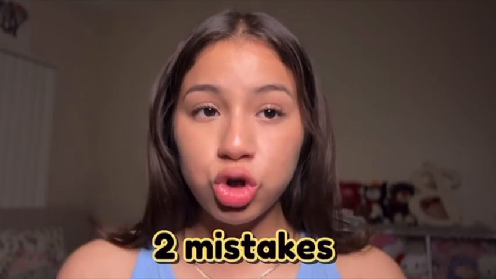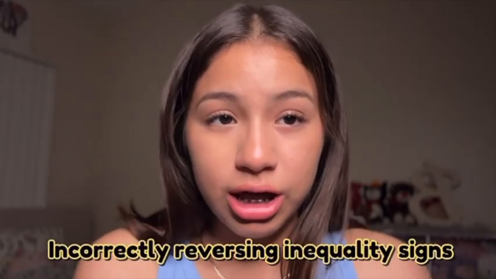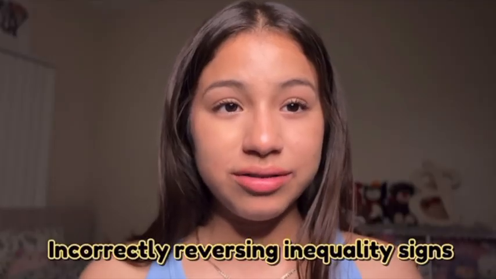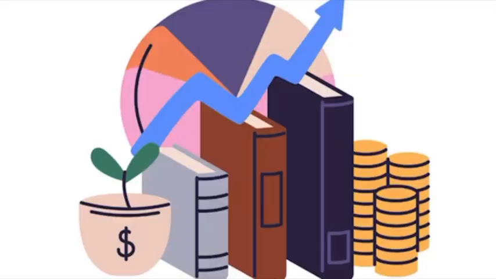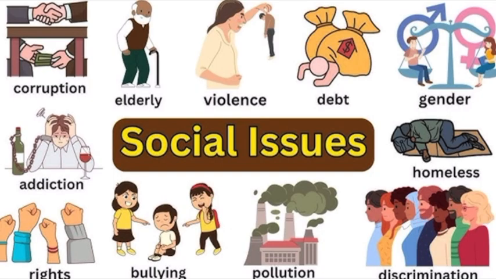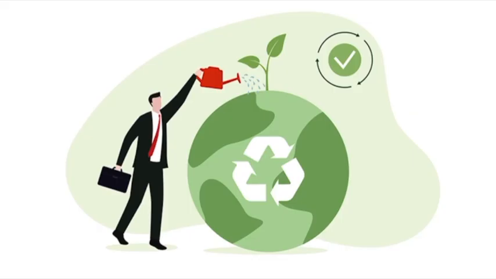Systems of inequalities require careful attention. Two frequent mistakes are incorrectly reversing inequality signs when multiplying or dividing by a negative number. The second mistake, failing to properly test boundary points when determining solution sets. These errors can lead to inaccurate solutions. Systems of inequalities in the real world help us model situations where resources are limited, guiding decision-making in areas such as economics, social issues, and environmental sustainability.